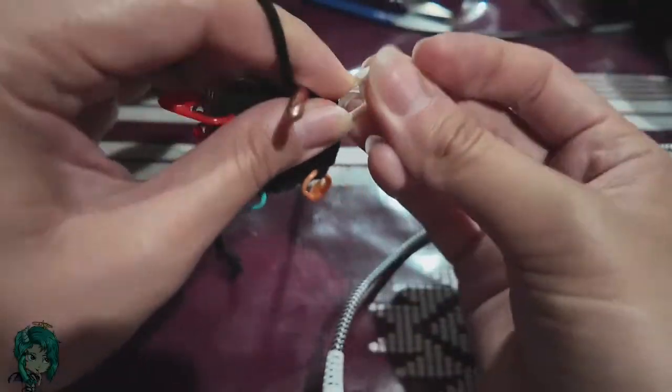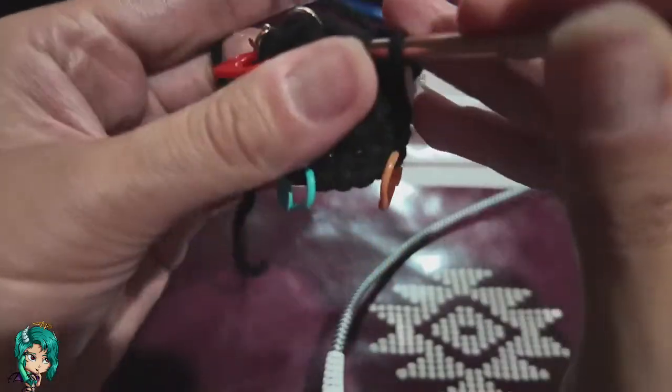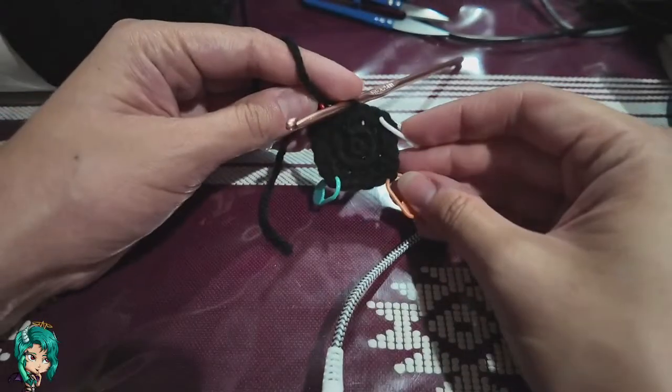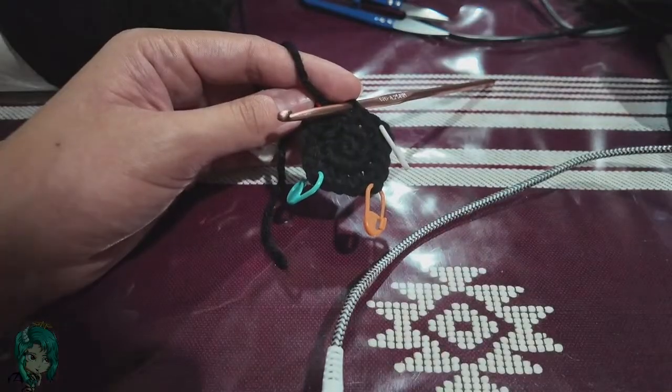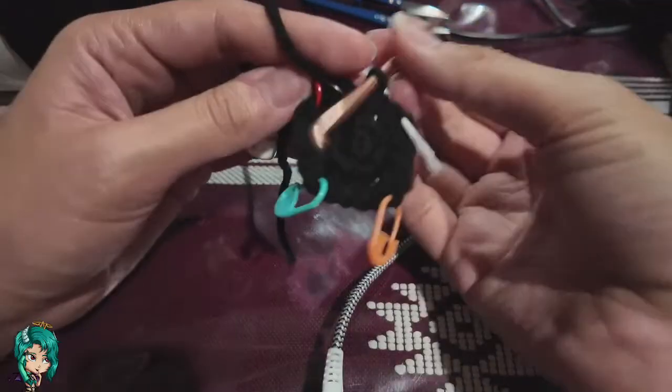Always mark your corners. And then you're going to finish on 1 single crochet. So you're starting to get more of your square. Then going into the 4th row.